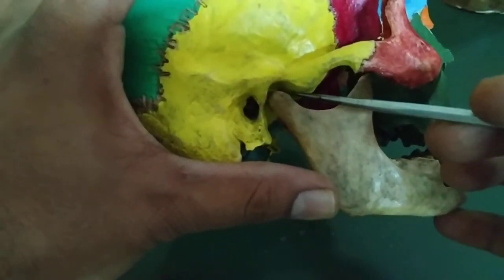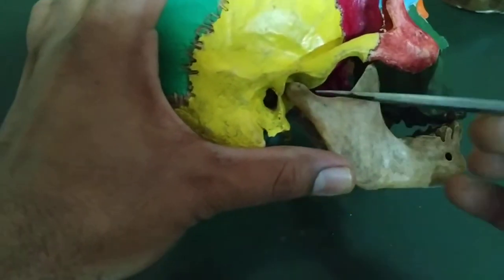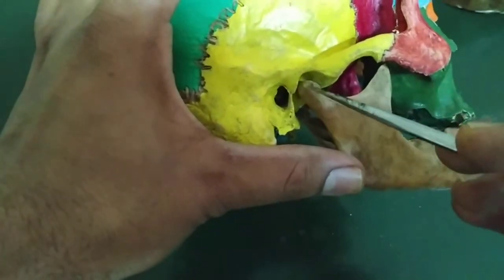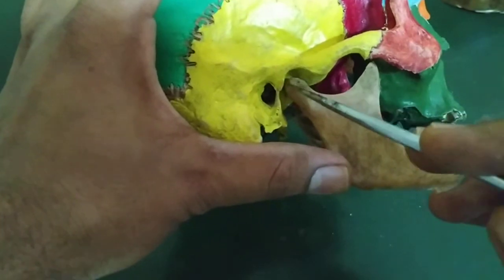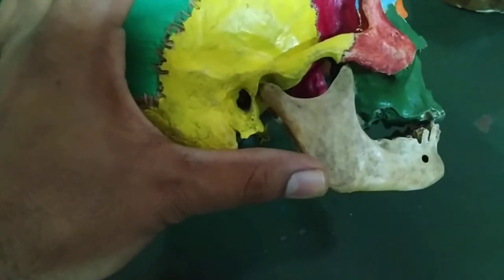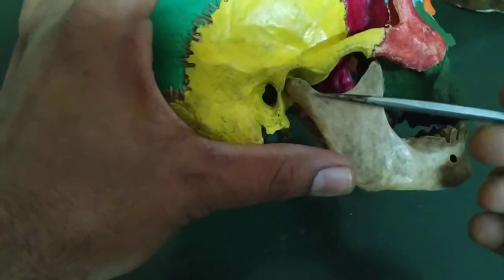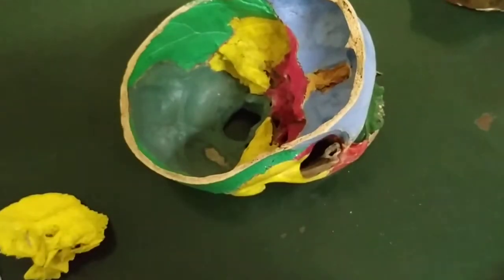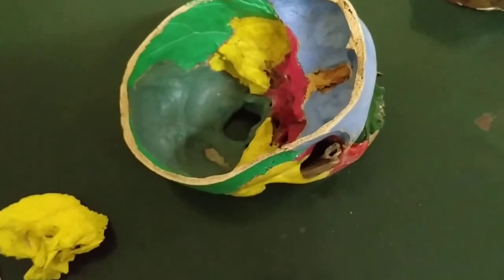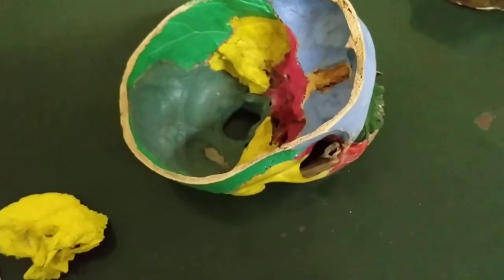So the disc is present between the condylar process of the mandible and the mandibular fossa. That is regarding the external surface of the squamous part of the temporal bone.